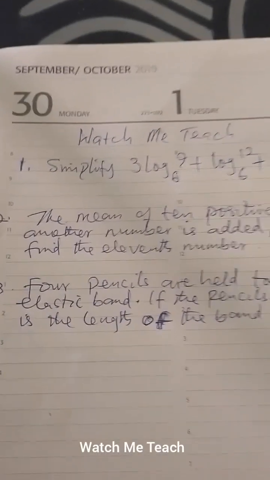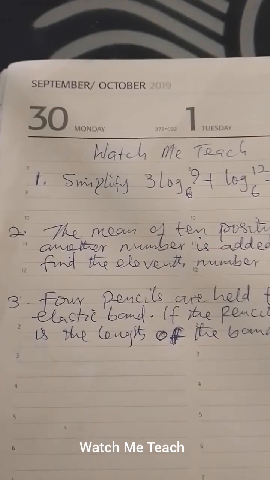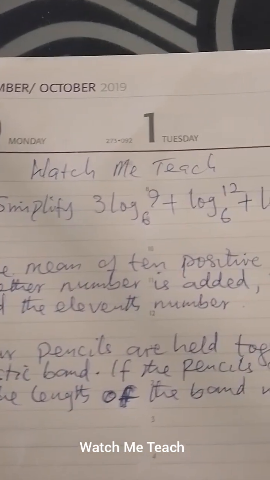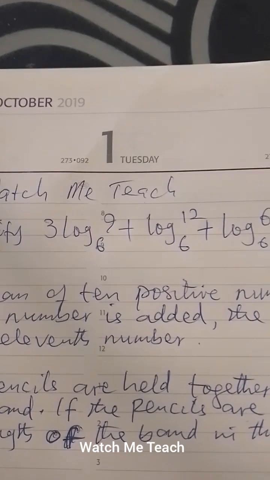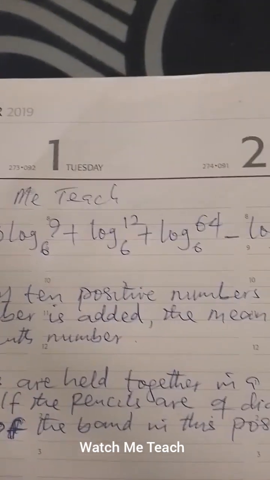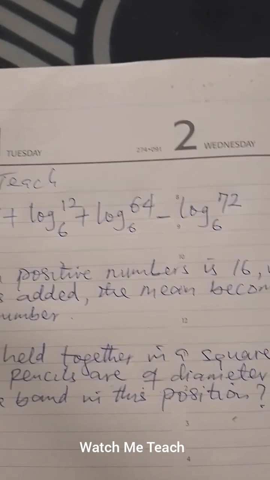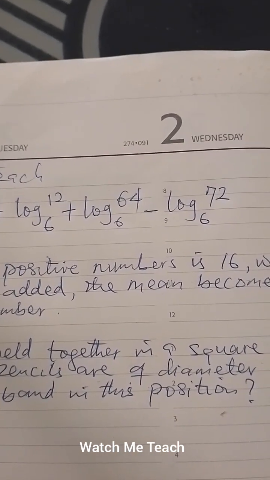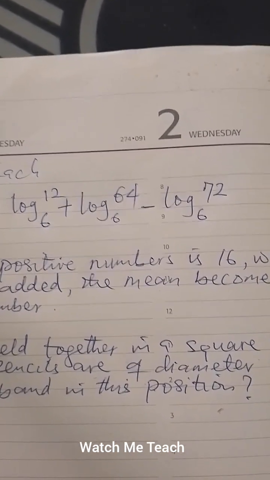Now the first question here is a logarithm question. They said simplify 3 log 9 base 6 plus log 12 base 6 plus log 64 base 6 minus log 72 base 6. That's the first question. Now I'm going to attempt that question here.